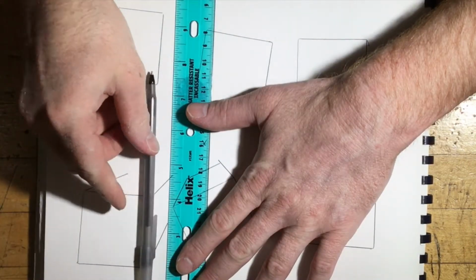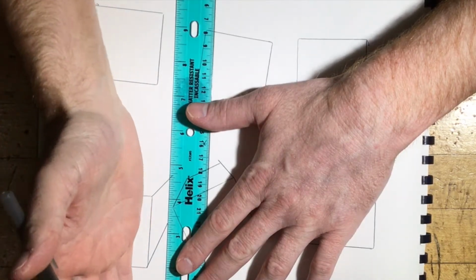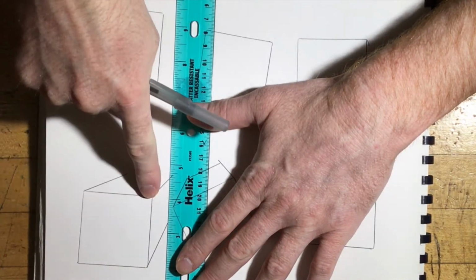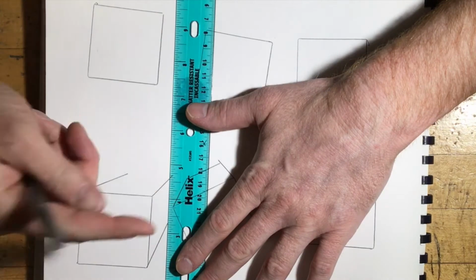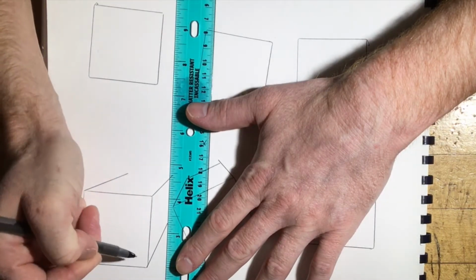Making the sides of these, I always remember they're going to be parallel to the actual square. Remember, height and width don't change, depth is what changes. So the angle of my height and width has to stay consistent.